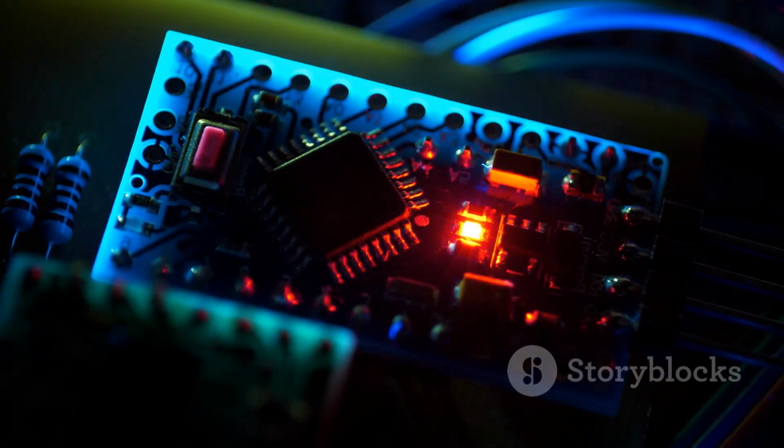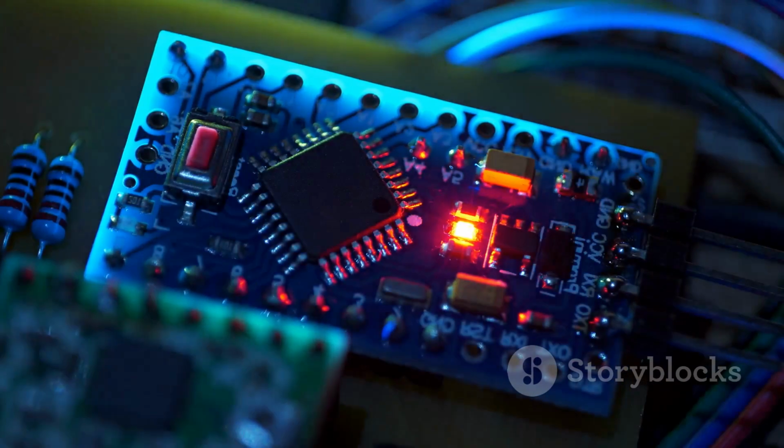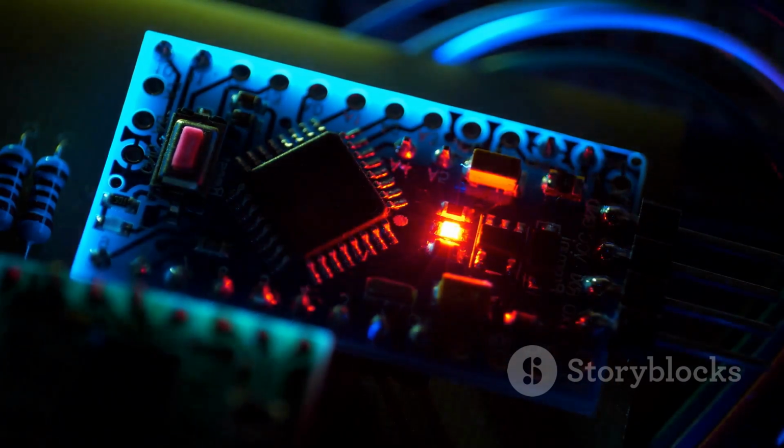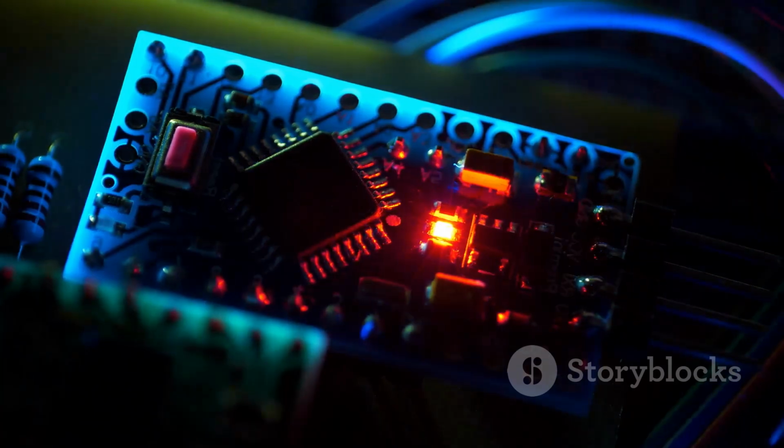Whether you're building a simple LED circuit or a complex robotics project, knowing how to utilize analog and digital pins effectively will be the key to your success.